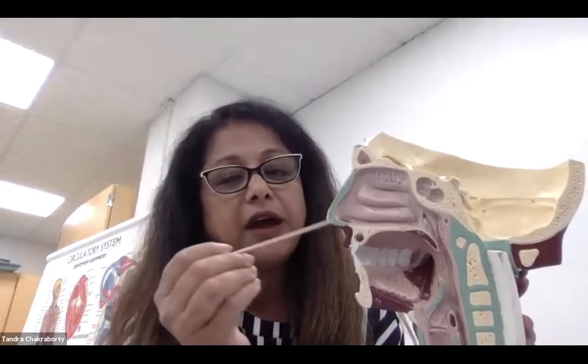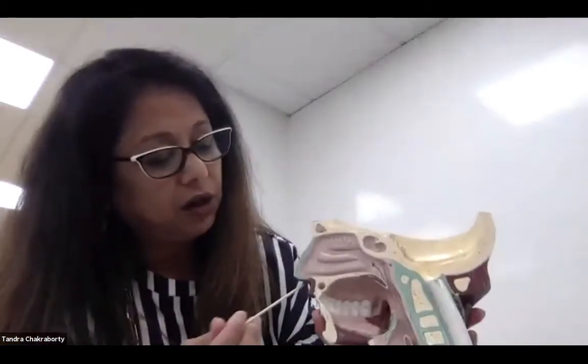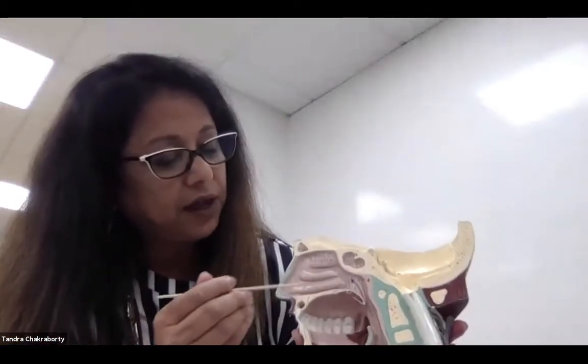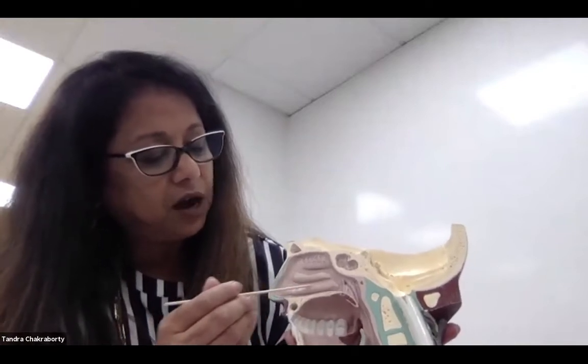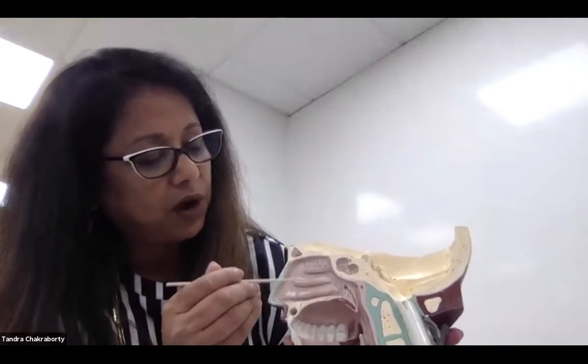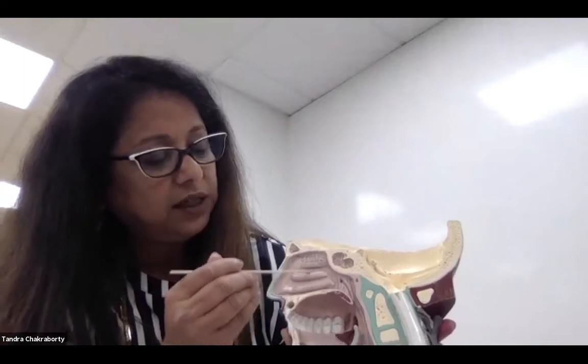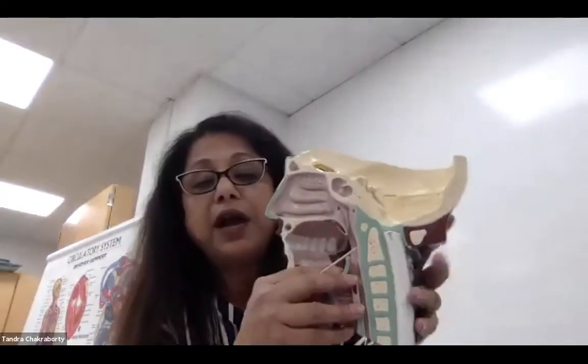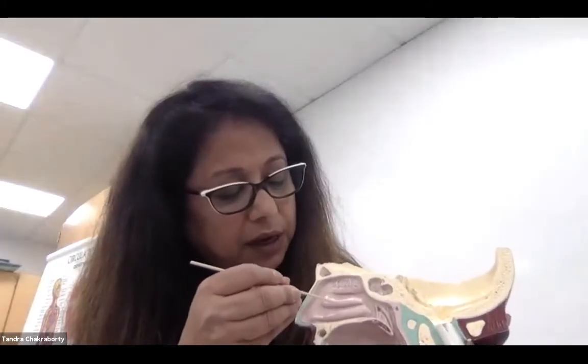So if you look at this, you will understand that this is definitely the nose, and it is divided into left and right, right? And you can see the nares, these are called the nares. And in here, there are 3 cartilages that you can see, 1, 2, and 3, okay? These are known as conchae. So this is the superior, middle, and inferior conchae. Superior, middle, and inferior conchae.